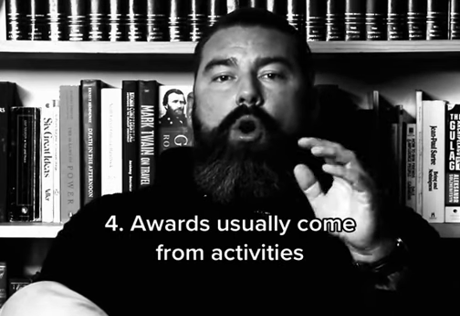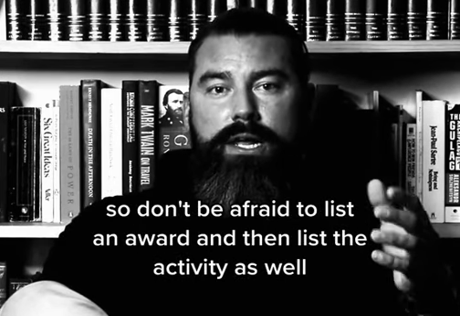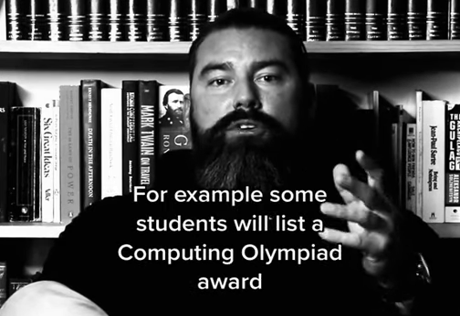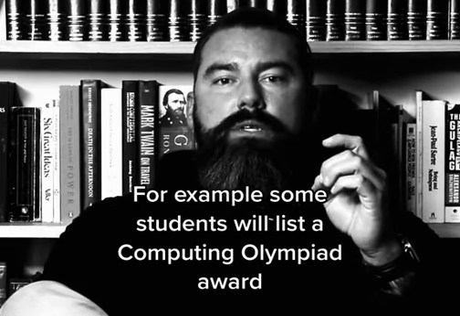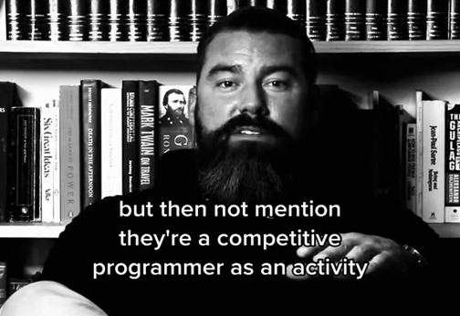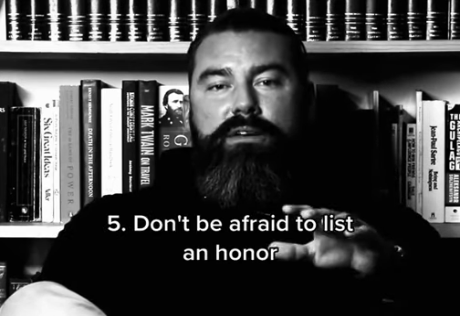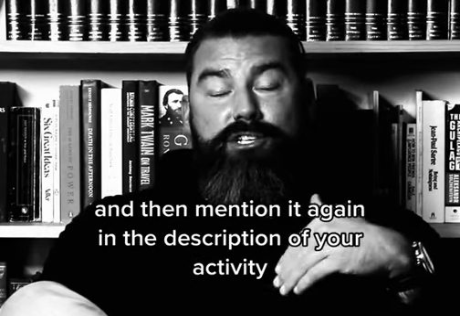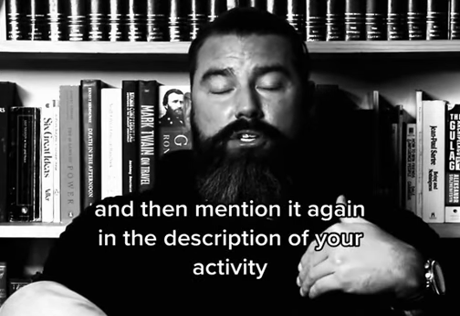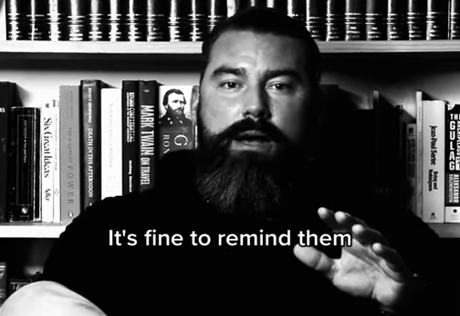4, awards usually come from activities, so don't be afraid to list an award and then list the activity as well. For example, some students will list a computing Olympiad award, but then not mention they're a competitive programmer as an activity. You should. 5, don't be afraid to list an honor and then mention it again in the description of your activity. Admission readers are speed readers. It's fine to remind them.